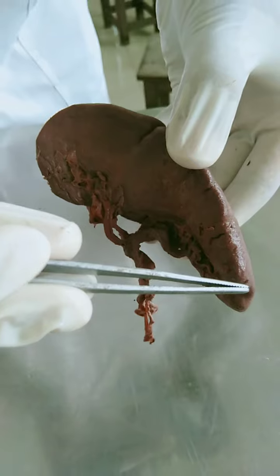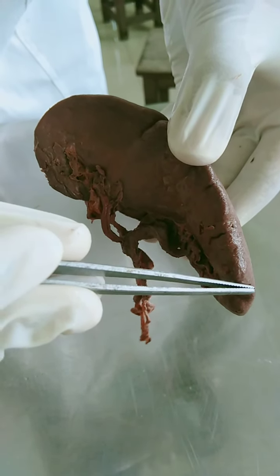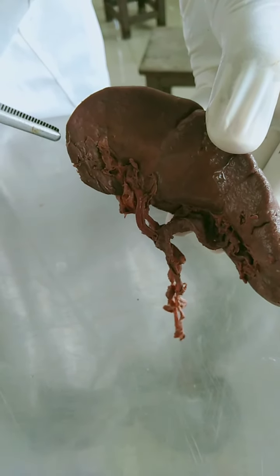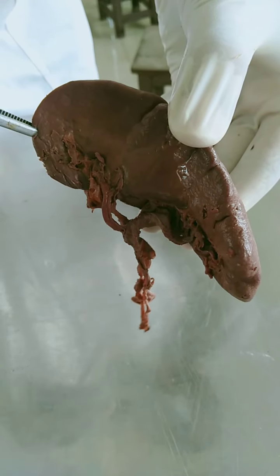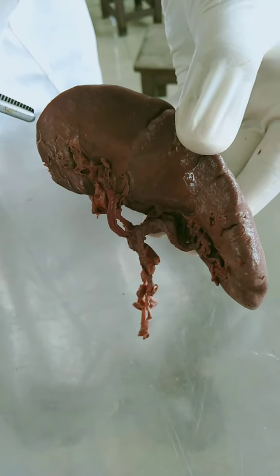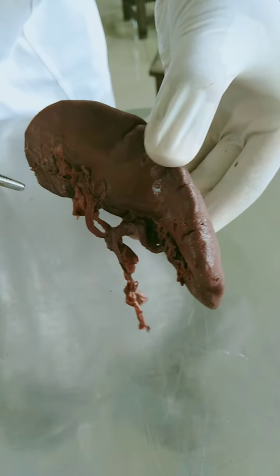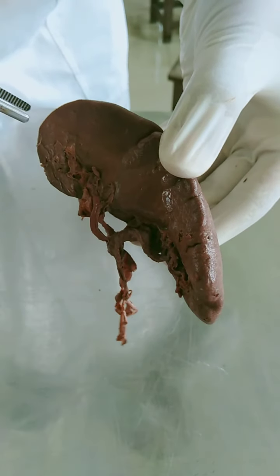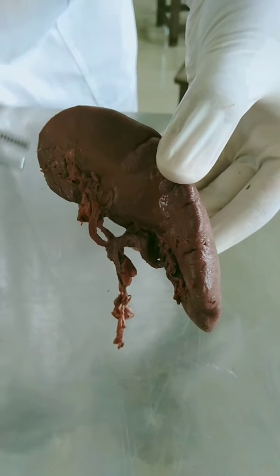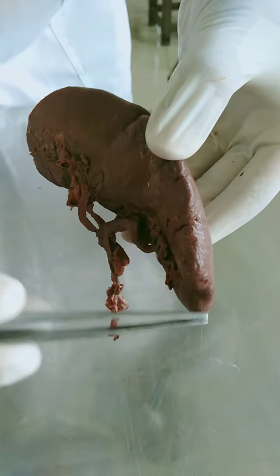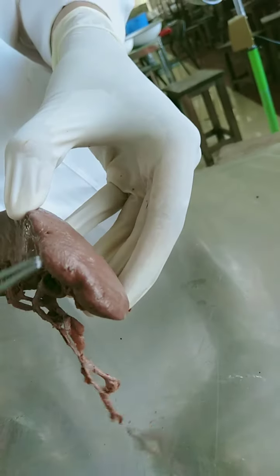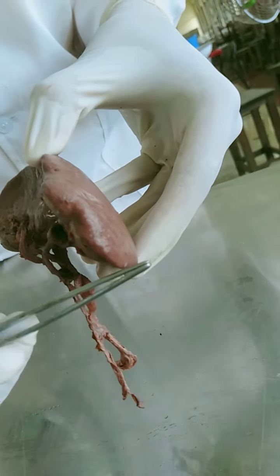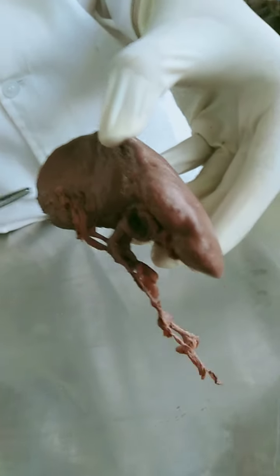The lateral end is otherwise known as the anterior extremity and the medial end is otherwise known as the posterior extremity. The medial end is blunt, directed towards the vertebral column, and the lateral end is broad. The lateral end is more like a border. These are the two ends of the spleen.